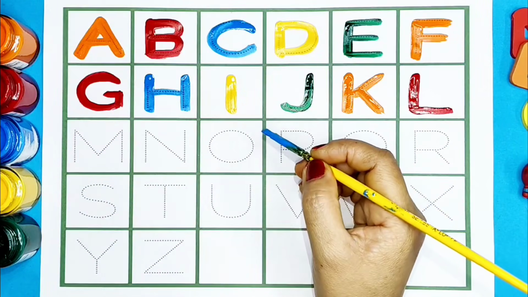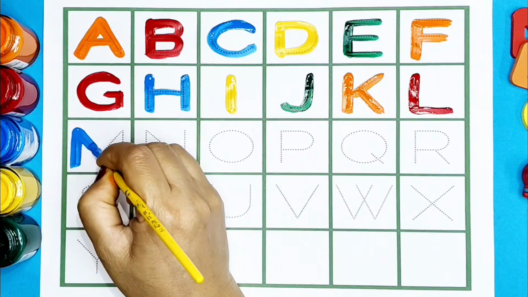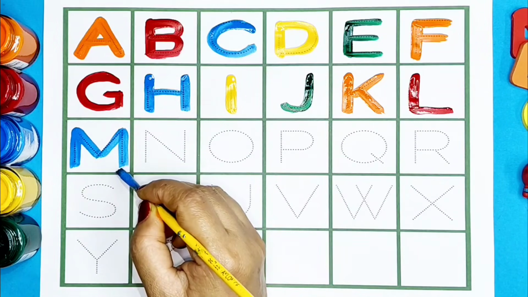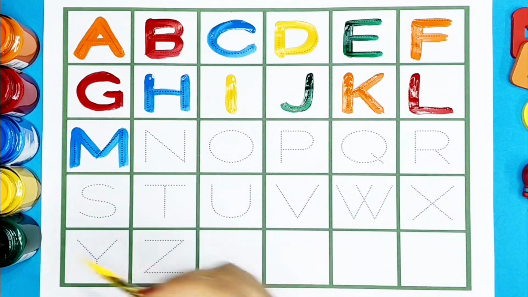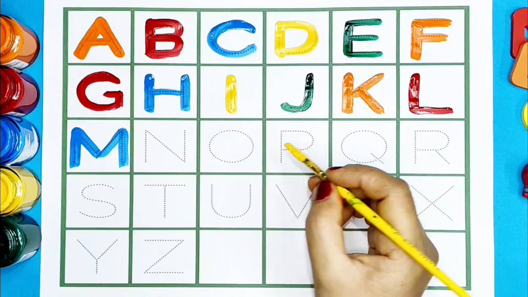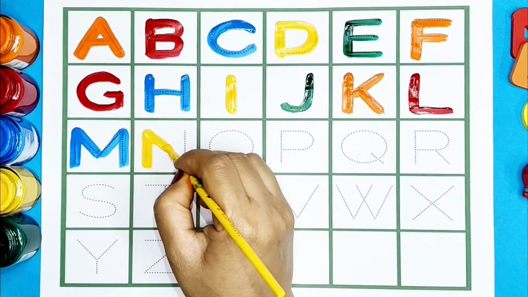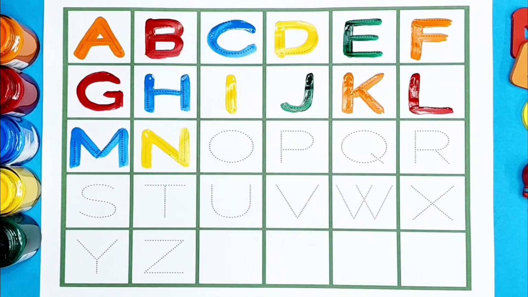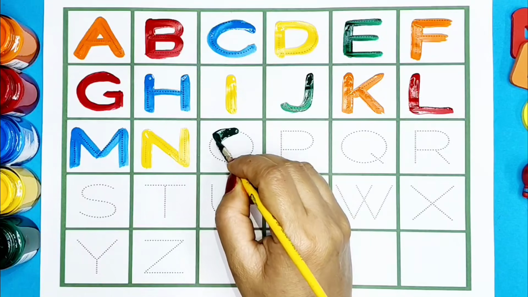Sky blue color. M for marigold flower. Yellow color. N for nut. Dark green color.